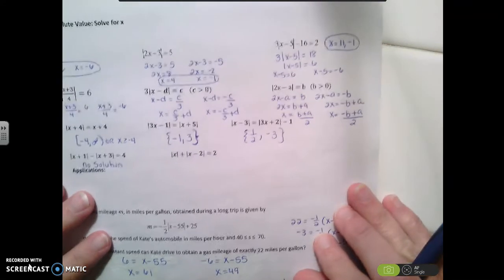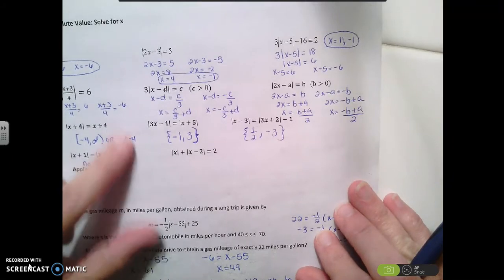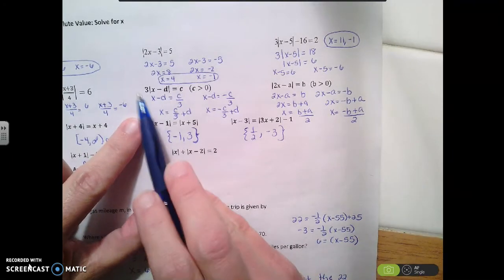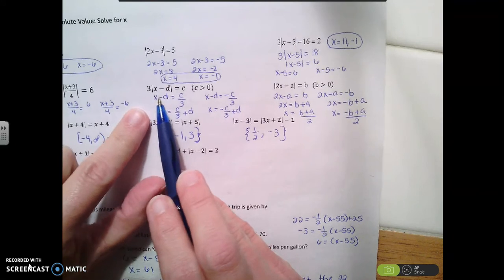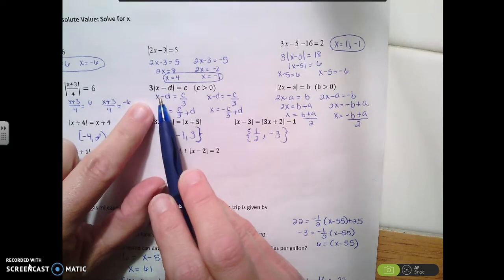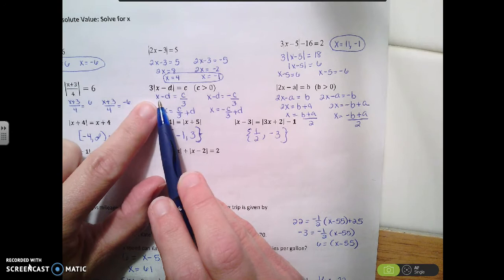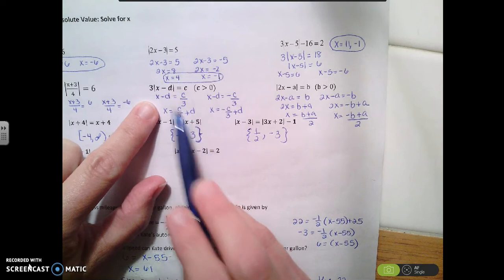Alright, we're going to look at these two problems because they're in front of us, and then we're going to go to another paper. So on this one, I want you to find the value of x. Now this is what we refer to as a literal equation because there's variables throughout the problem. So you're going to end up with a variable answer.